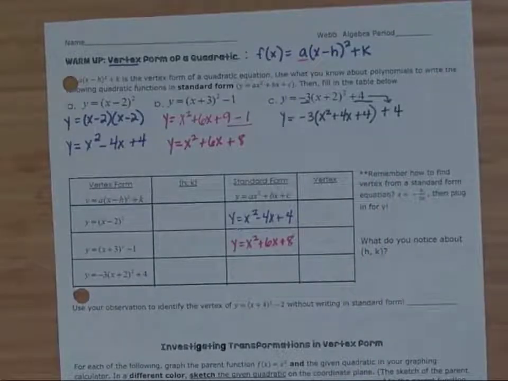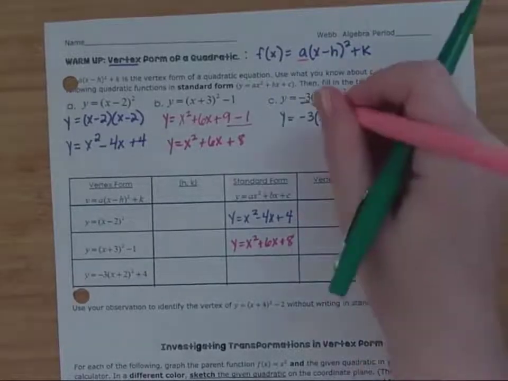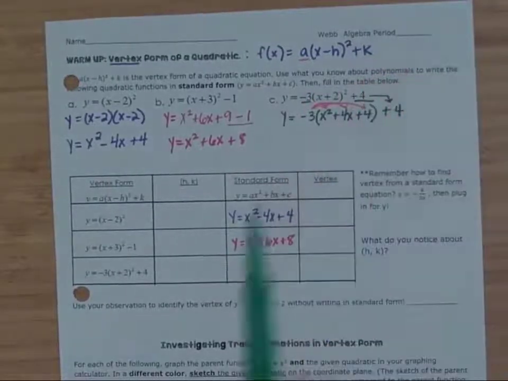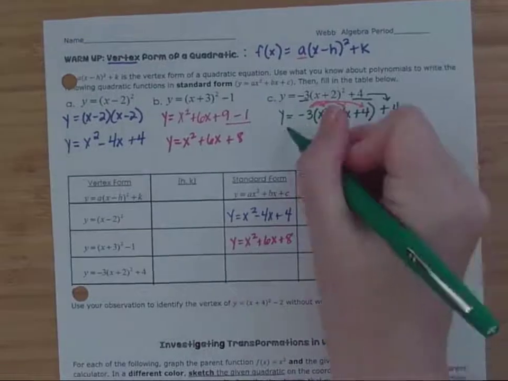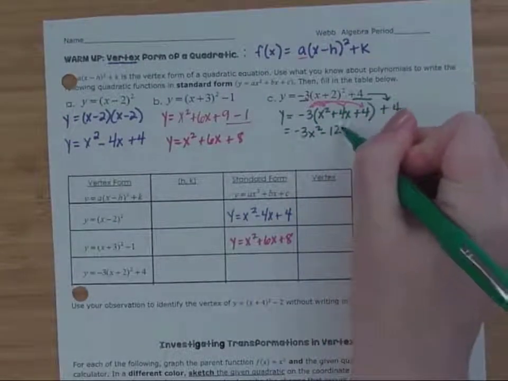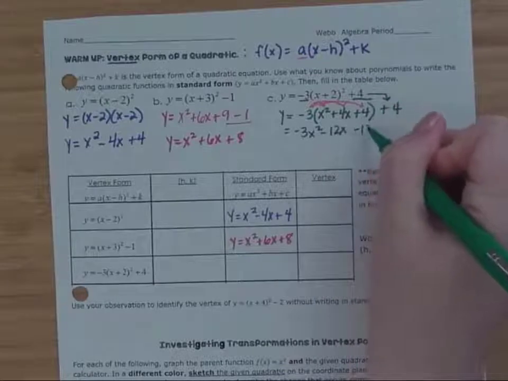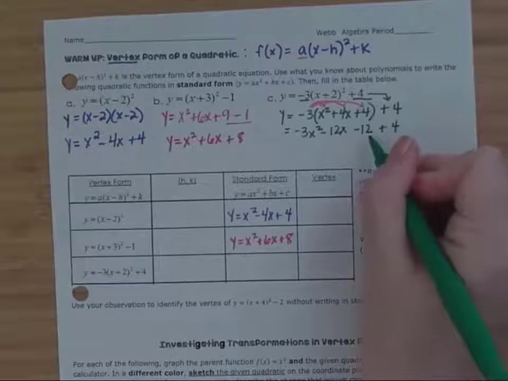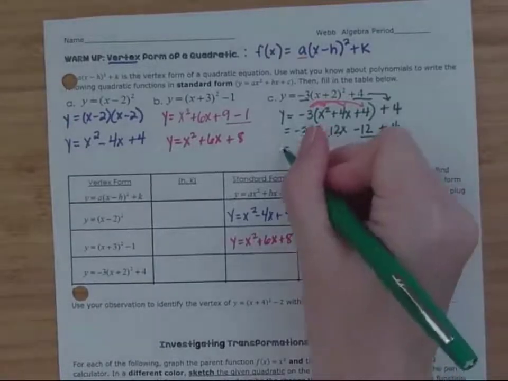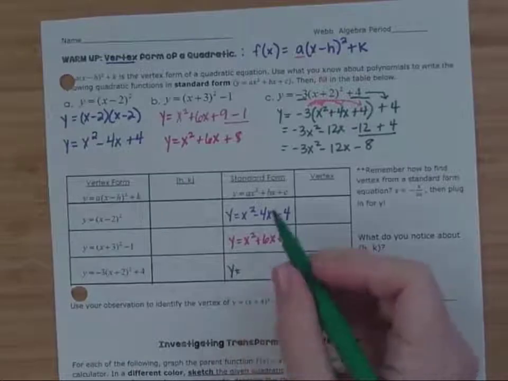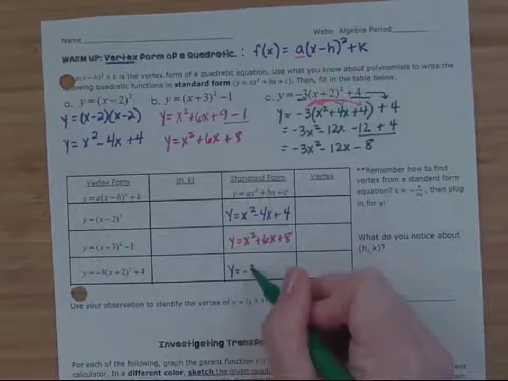So now what do we do with that a value? We're going to distribute the a value to every term. So we get negative 3x squared minus 12x minus 12. The plus 4 is still there. And then we combine our like terms. And we can put that down here as our standard form of the same function.